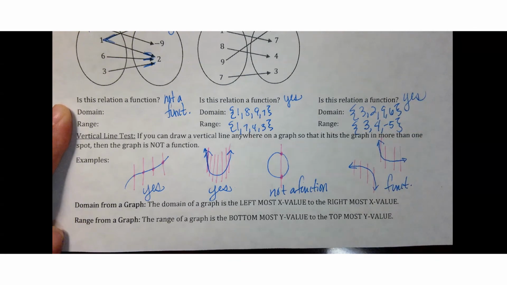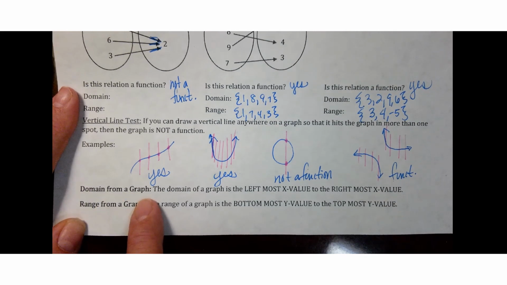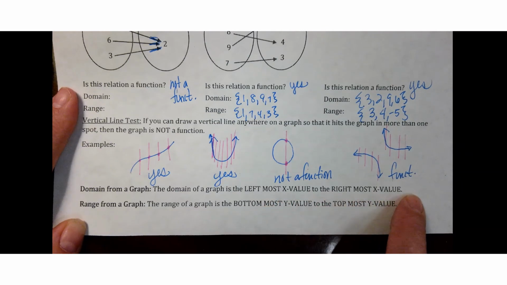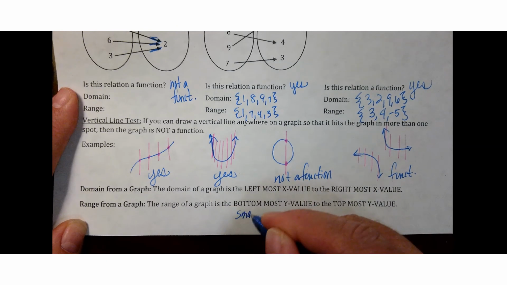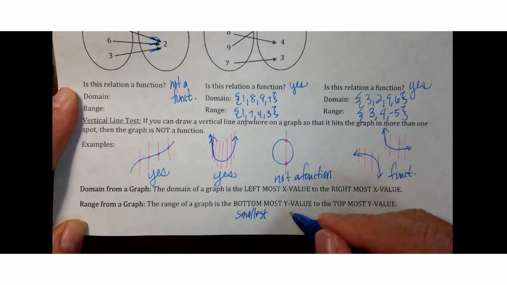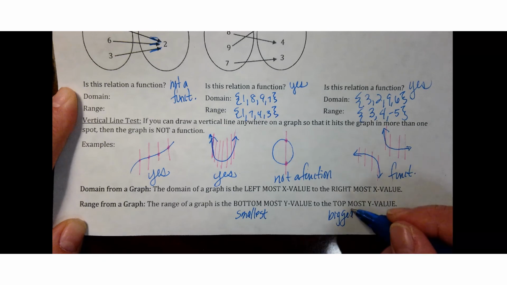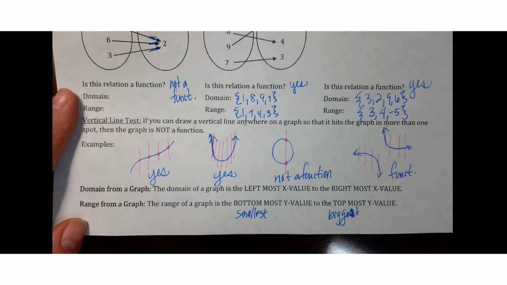Same thing here. Okay? All right, as you work through your worksheet, you need to remember that the domain from a graph is the leftmost x value to the rightmost x value. And your range from a graph is the bottommost, or the smallest y value, and topmost, or the biggest, largest, however you want to say it, y value. And you're going to have some examples of that, and I want you to think about going from left to right and going from bottom to top and describing the intervals for the domain and range for those graphs.